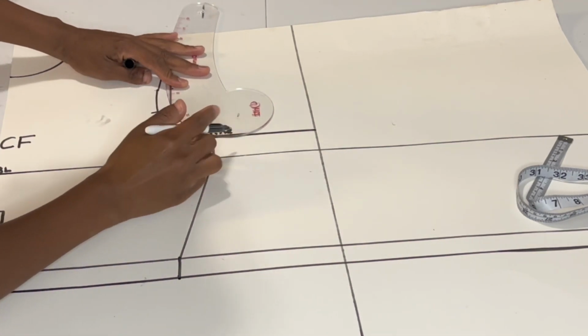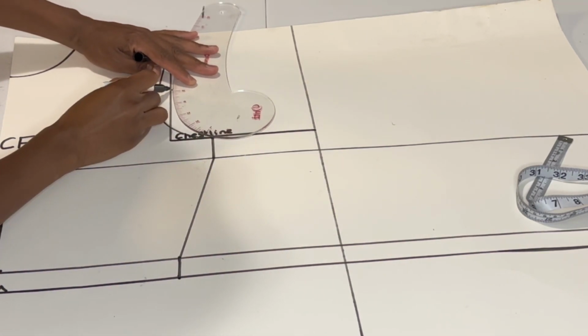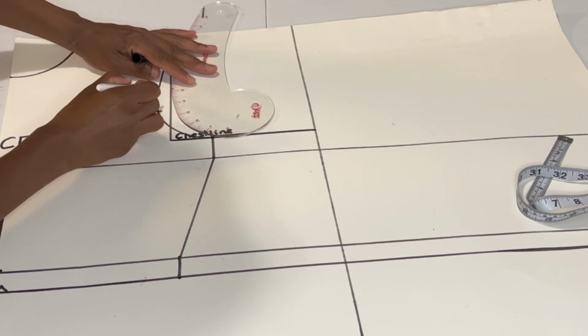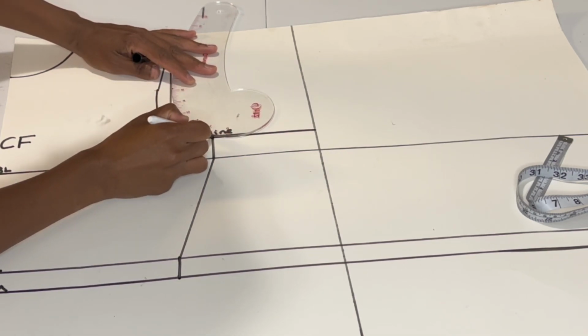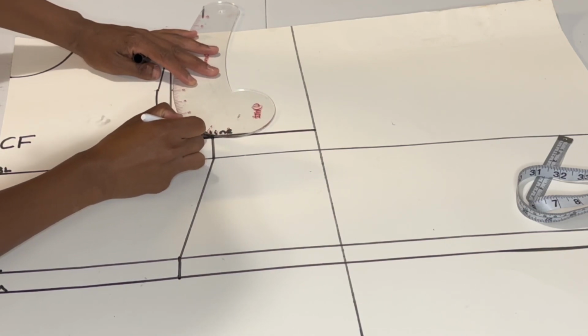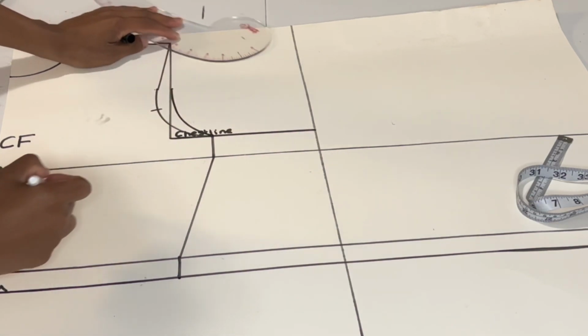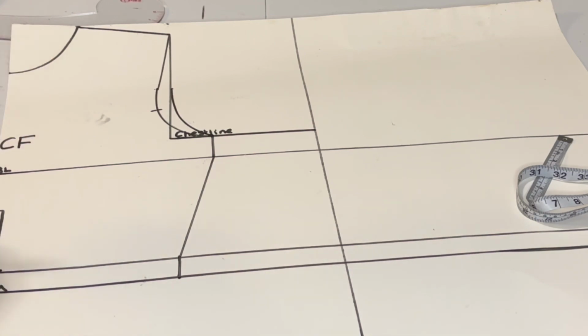Now this right here, this is the back for the back pattern. You see where it's at? It's at the chest line measurement, and now you want to go to the midpoint that's on the line, not the inward one. For the back pattern, it's going to be to the midpoint on the line.